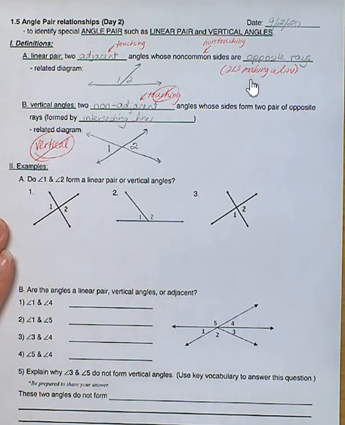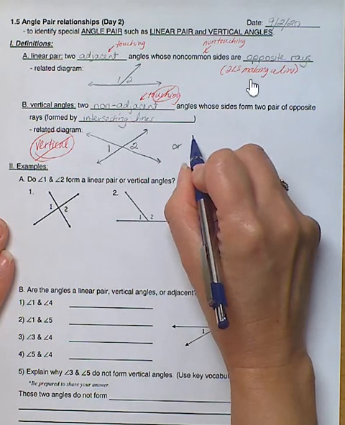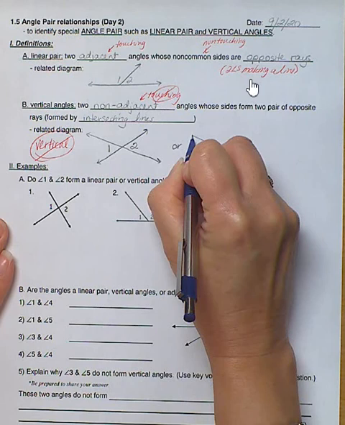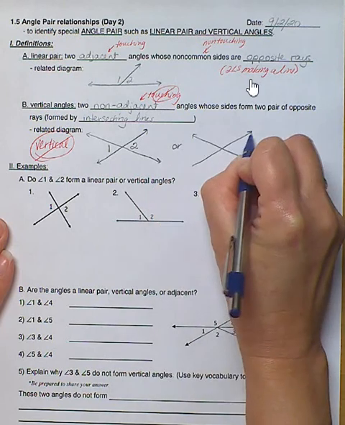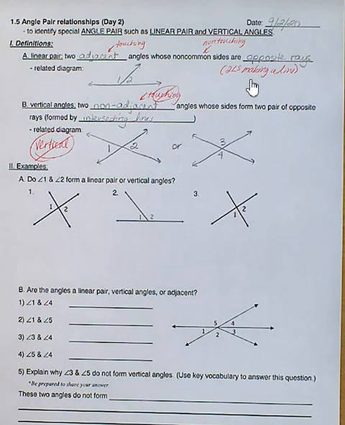You might have noticed that if I look at the same picture, I actually have a second set of vertical angles, and they're right there. And those do happen to be vertically positioned, but that is not always going to be the case. So just the word vertical by itself does not describe these angles. Okay, so the goal for the lesson was to identify special angle pairs. So that's what we're going to do.